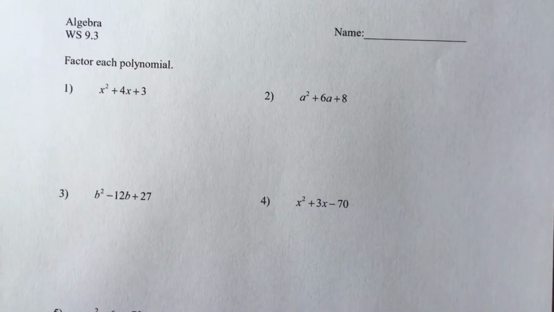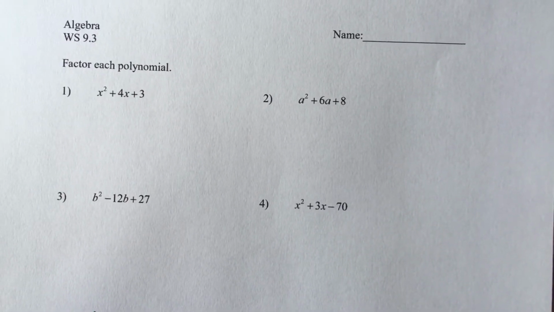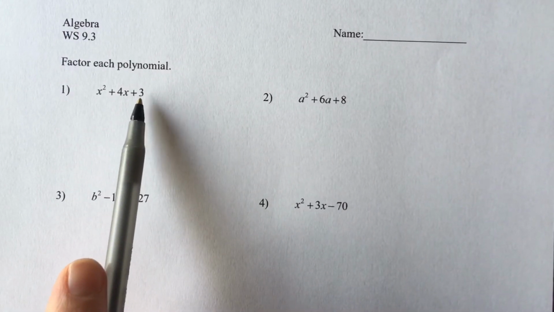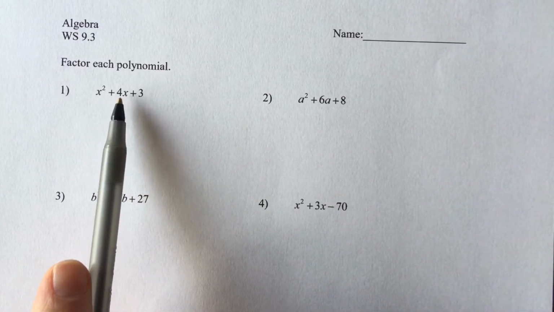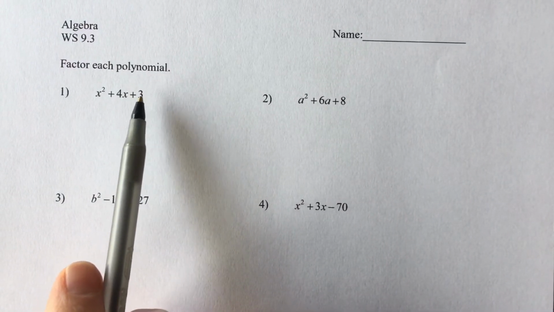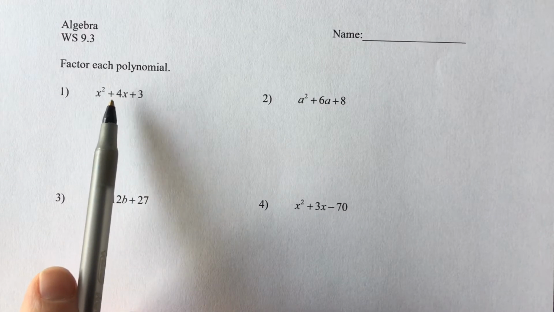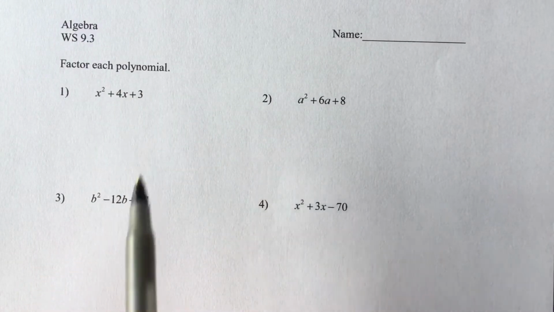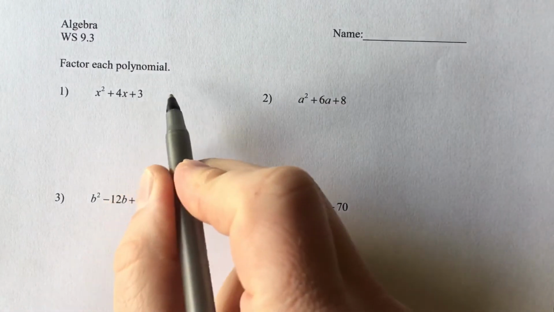All right, we're going to factor these trinomials, and when we factor them, what we're trying to do is find two numbers that multiply to equal this back and add to equal this middle. So it's often easier to think about what numbers multiply to equal the back versus adding up. There's lots of numbers that could add up to 4, but only a few numbers multiply to equal 3. So some people put this off to the side.